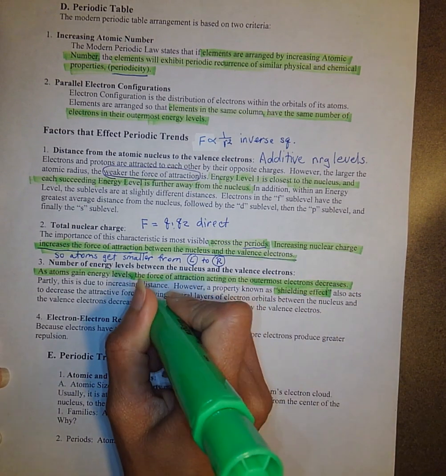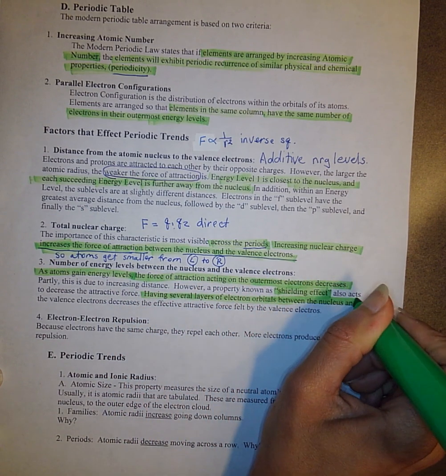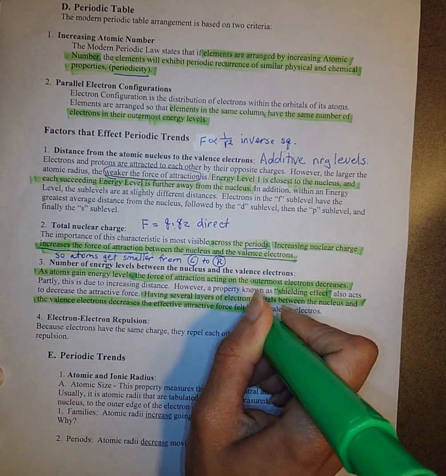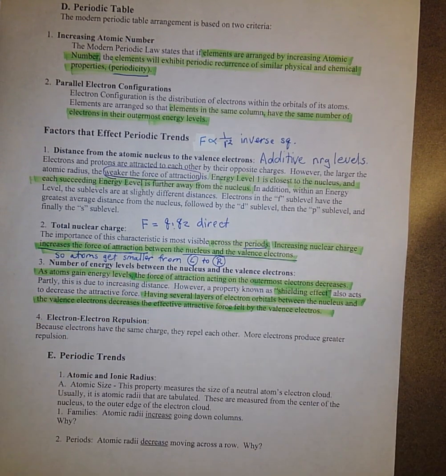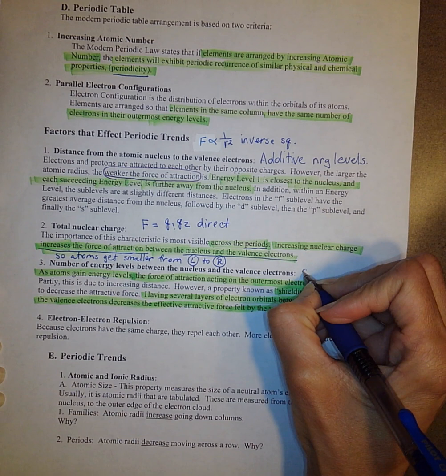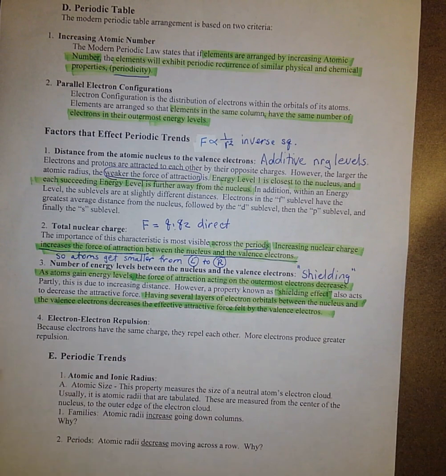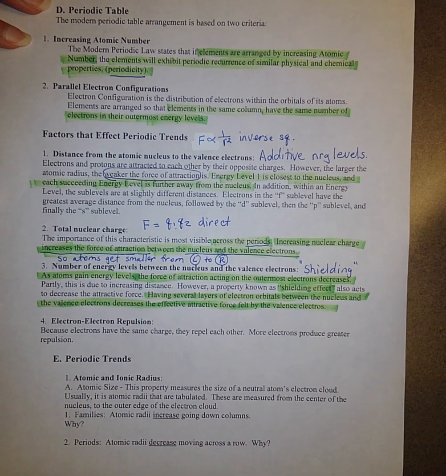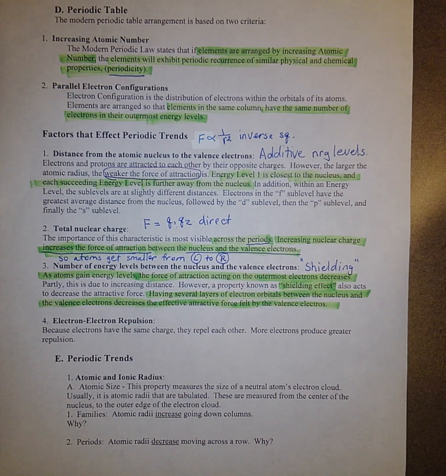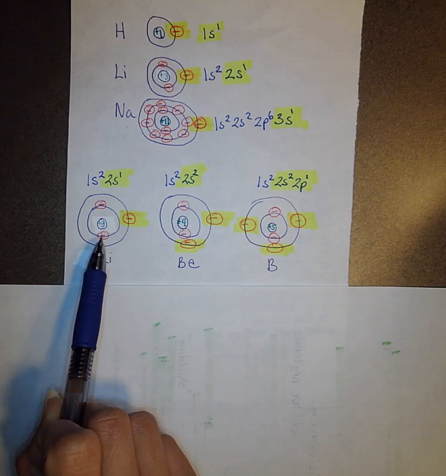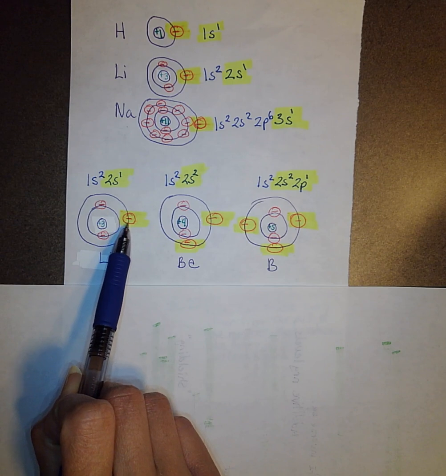Which means having several layers of electron orbitals between the nucleus and the valence electrons decreases the effective force felt by the valence electrons, okay? So this is shielding. Go ahead and write shielding here again, which is exactly what the word shield means. Shield means to protect, or to prevent something from happening. Okay, so going back to this illustration right here, so you've got lithium here, 3 protons, and you've got this 1 electron right here.